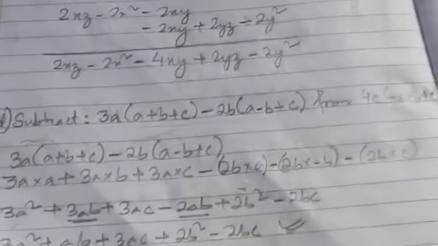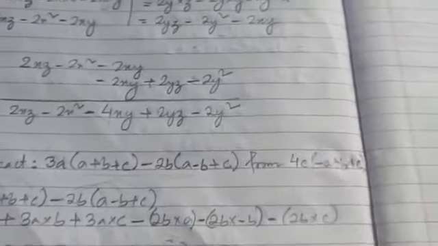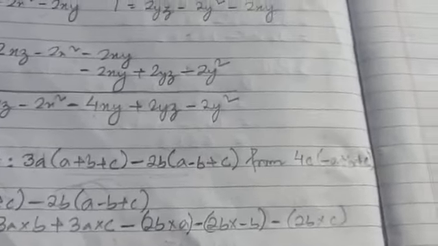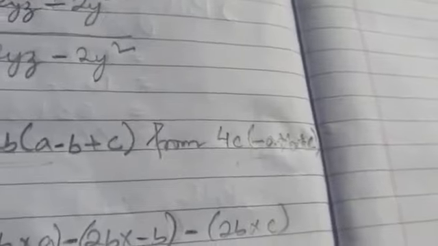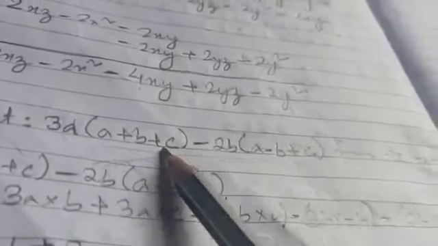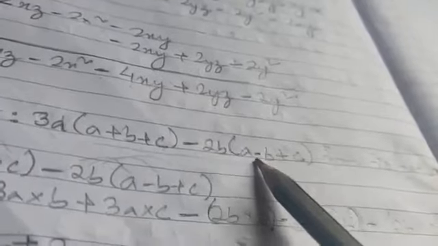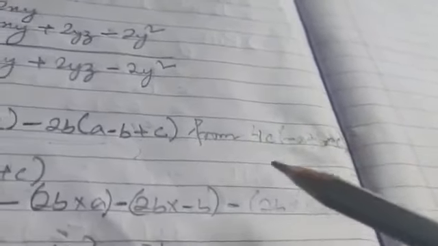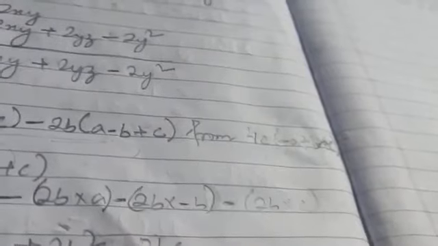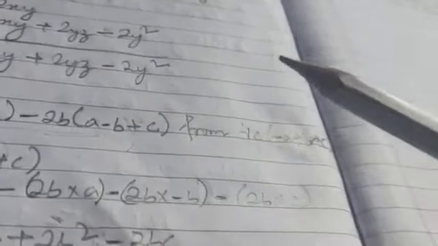Then next is our question number D, subtract. Here we have been given this question: 3a into a plus b plus c minus 2b into a minus b plus c, from 4c into minus a plus b plus c. Here you have to see that in both these expressions brackets are there. It means you have to remove the brackets first. And this is our second expression, from this. Here also you can see a bracket. That means separately we have to remove the brackets first, and only then can we subtract them. Subtraction is at the end. Only at the last part will we do the subtraction. First of all we have to remove the brackets. For it, what do we have to do?